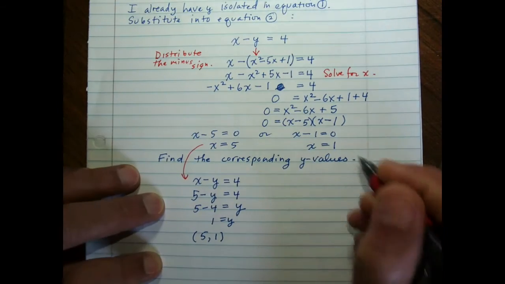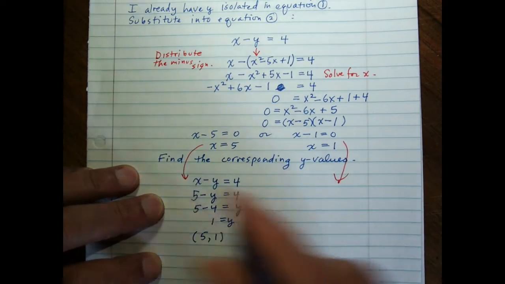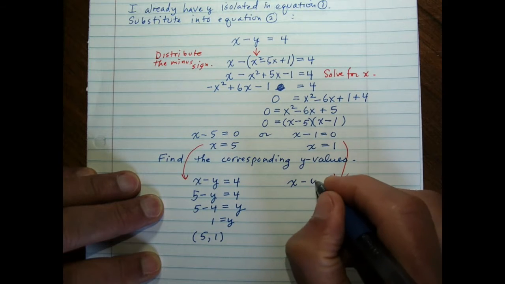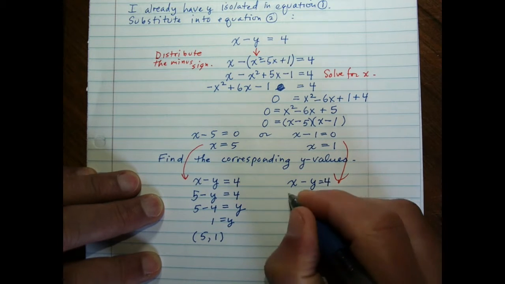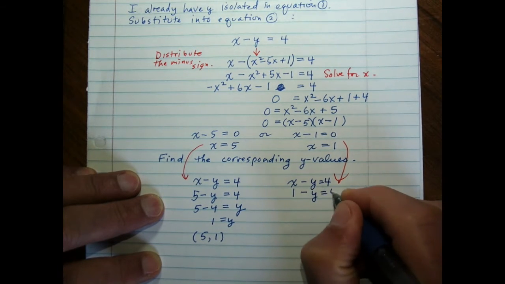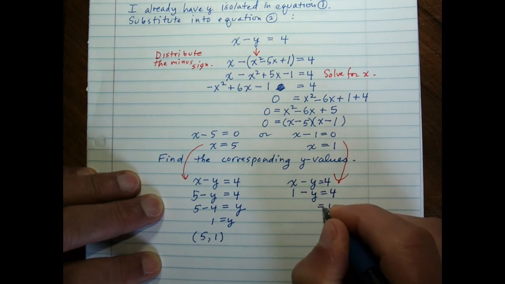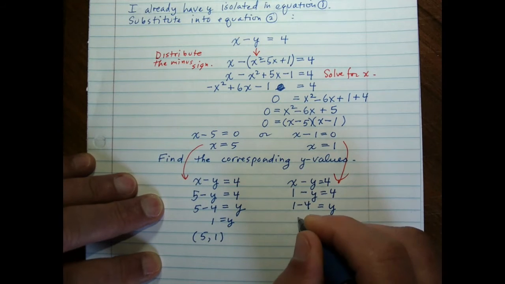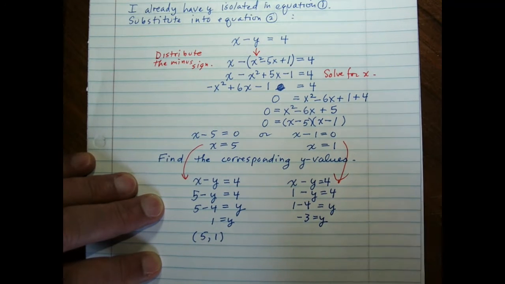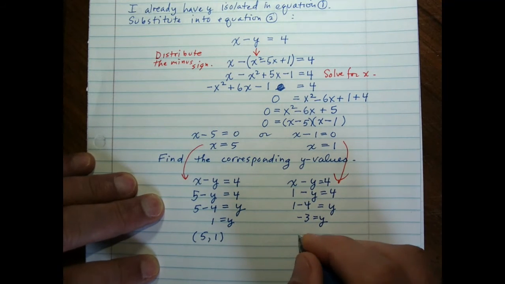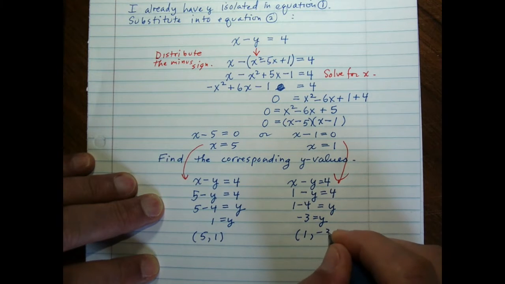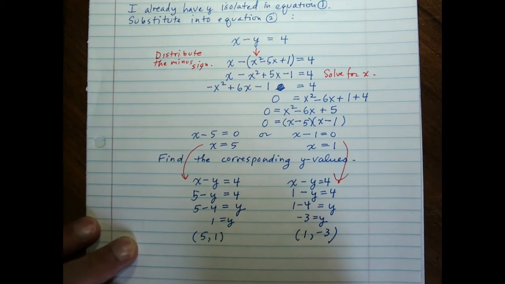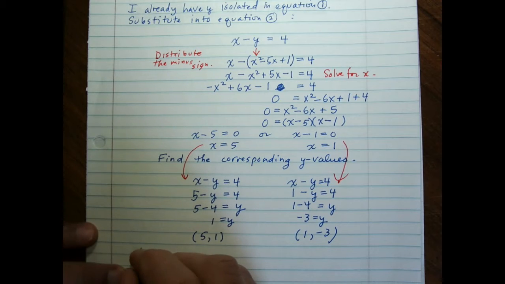For x equals 1, if I plug into x minus y equals 4, I get 1 minus y equals 4. So y is equal to 1 minus 4, and so negative 3 is y. And so I have (1, negative 3) as my second solution. So once again, here's a problem where there are two solutions.